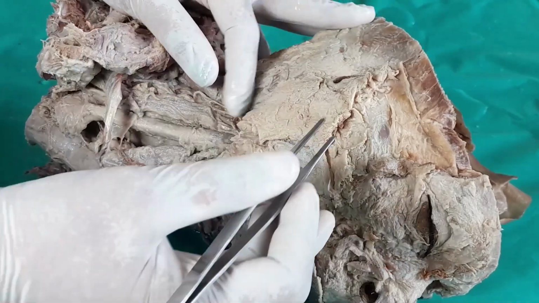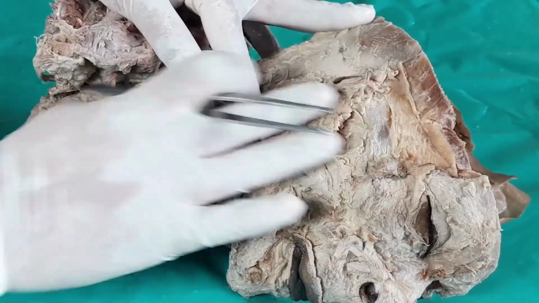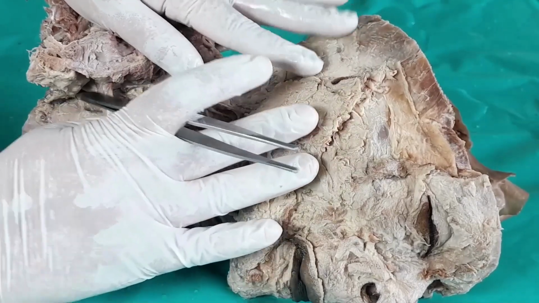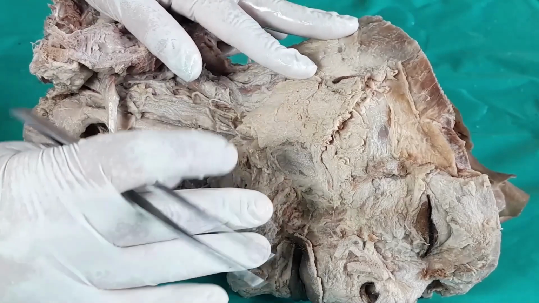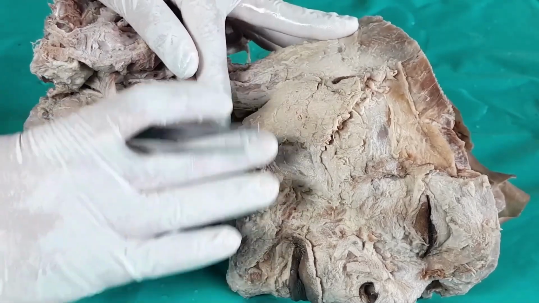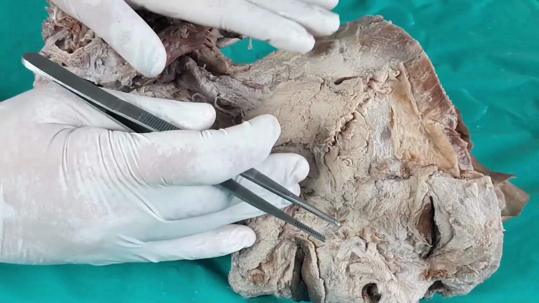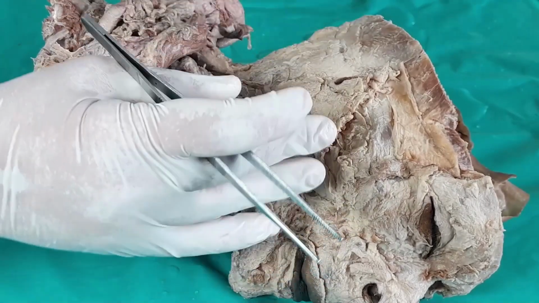So today we are going to discuss the parotid gland. The parotid means it is around the ear. It is the largest of the salivary glands. It is about 25 grams and produces saliva. The parotid gland is found in the parotid bed.